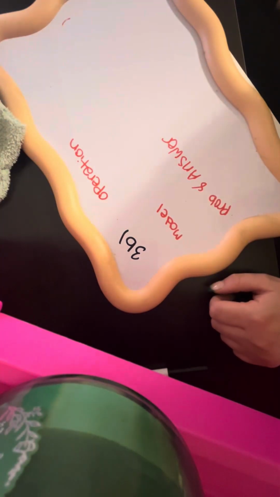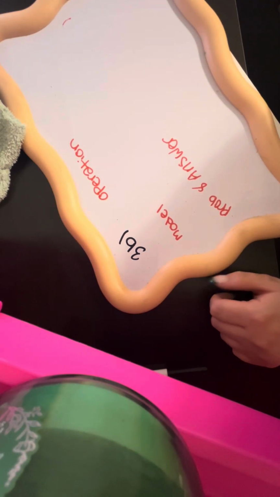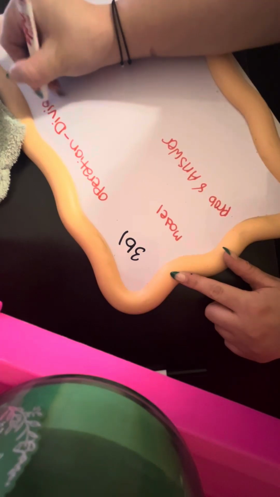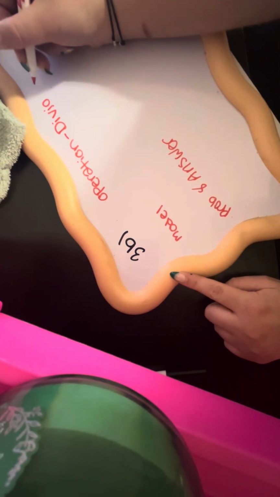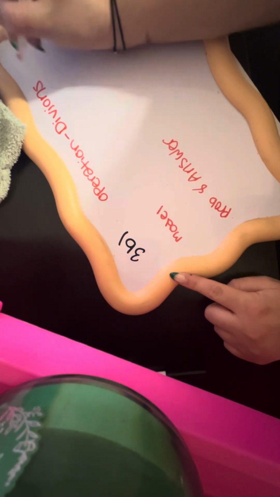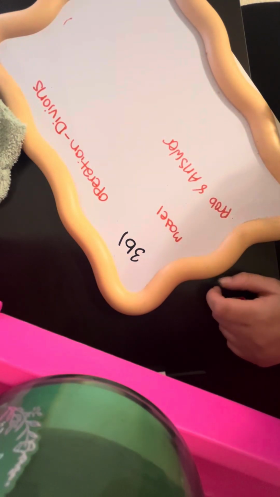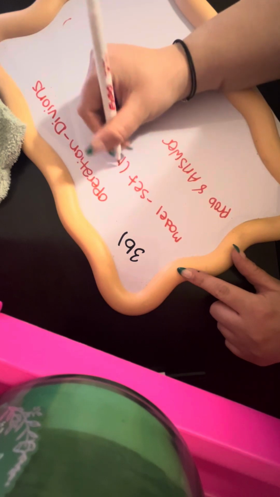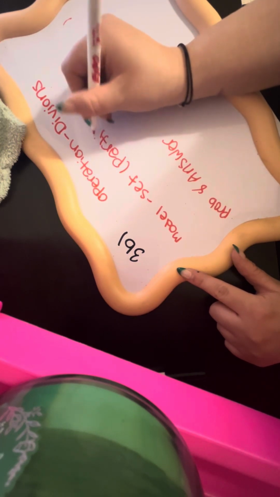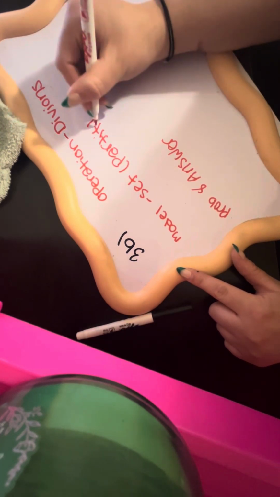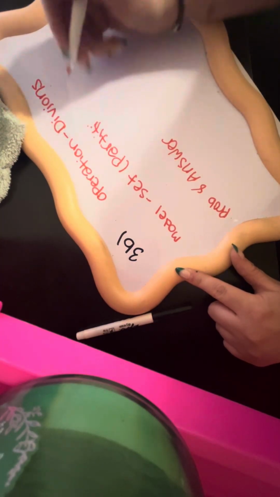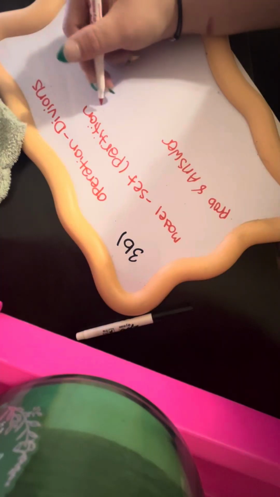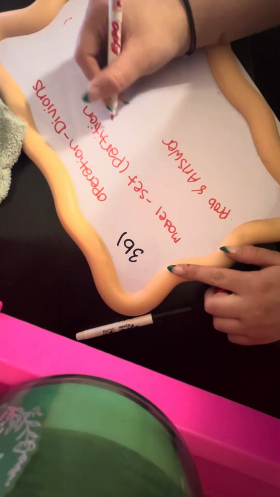So the operation for 3B is division, because we are splitting the total miles into equal groups. The model being used is set or partition, because like I said, we're splitting, let me fix that, because we are splitting them into groups or equal sets.